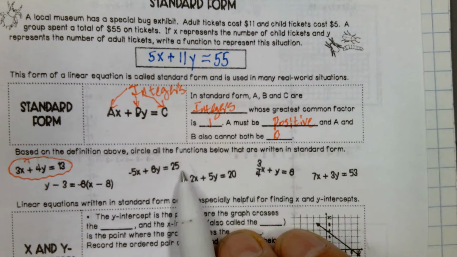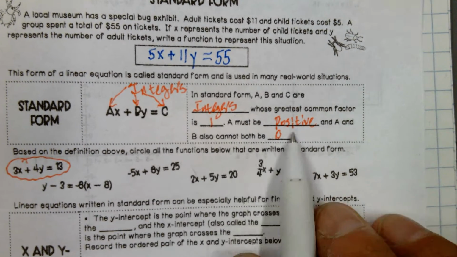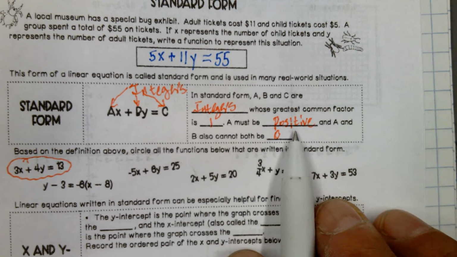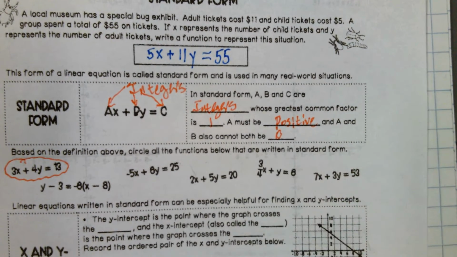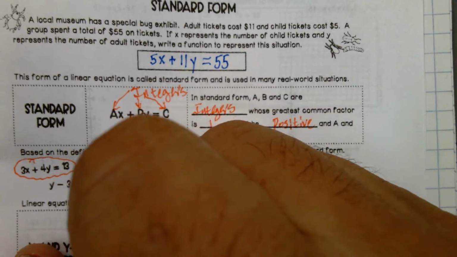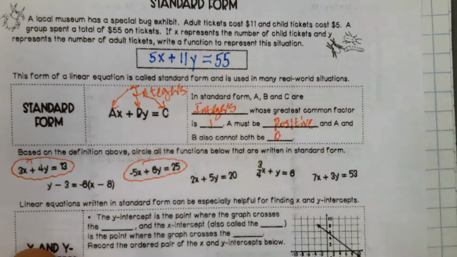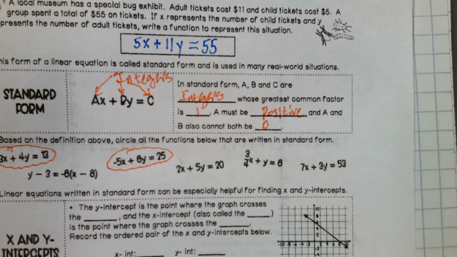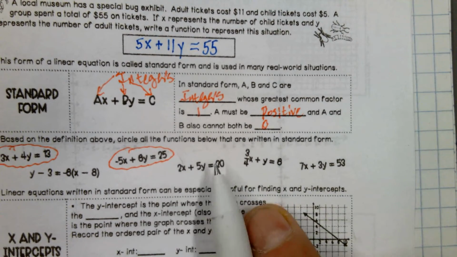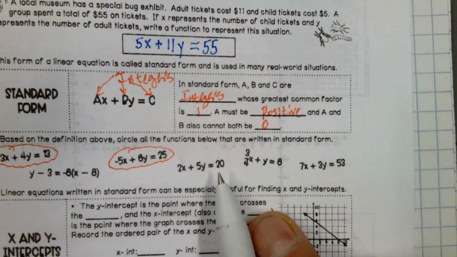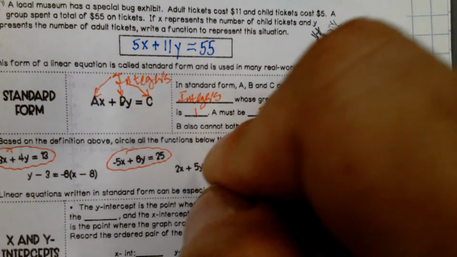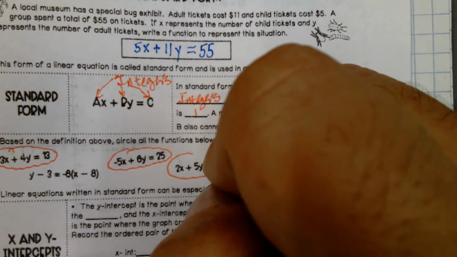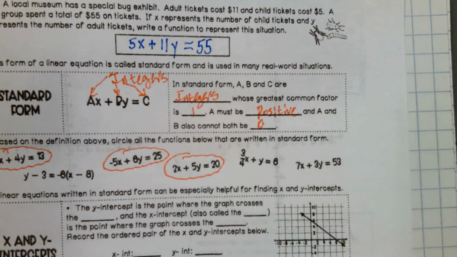How about this one? Yeah, it says here A should be positive, but really that's kind of a strict definition. I'm going to say yes, because we will encounter something like that. How about this one? Yep. All the A, B, and C values are integers, so we're good with that.